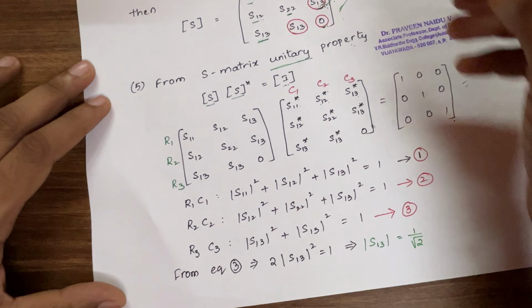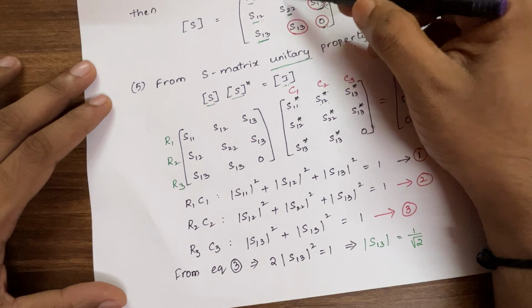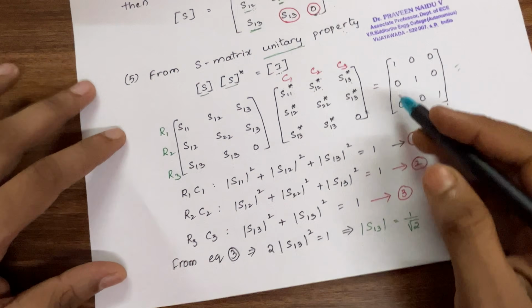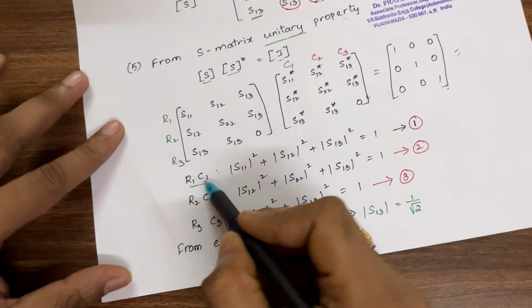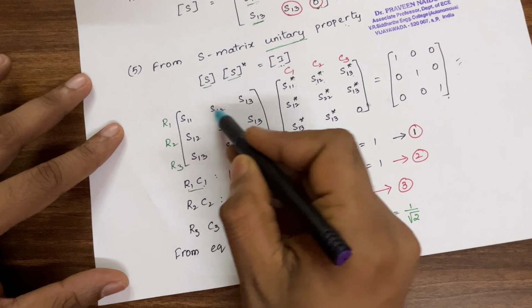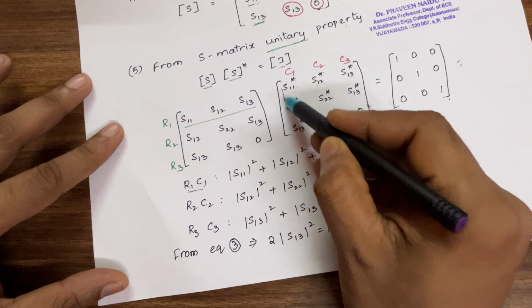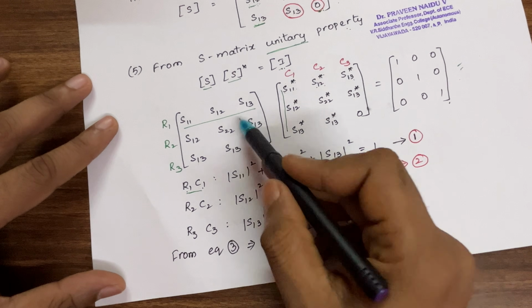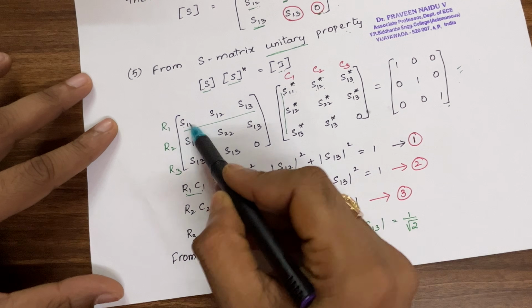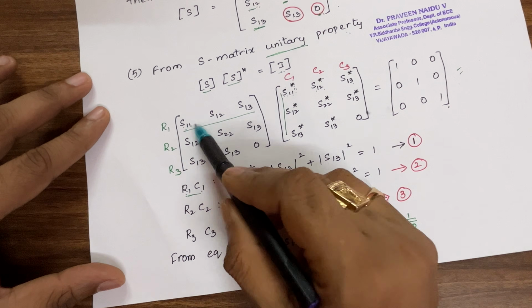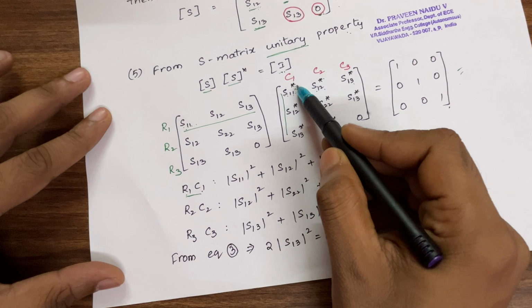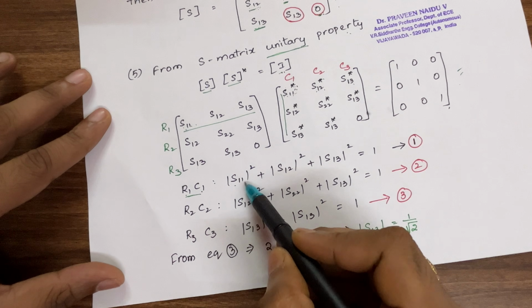In order to get these values, we will simplify by taking R1 C1, that is first row and first column. This is my first row and this is my first column. If you multiply, you will get S11 into S11 star. In the last class we have seen S11 into S11 star can be written as mod S11 square.